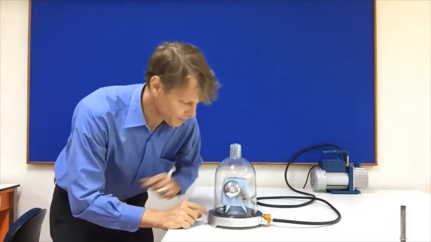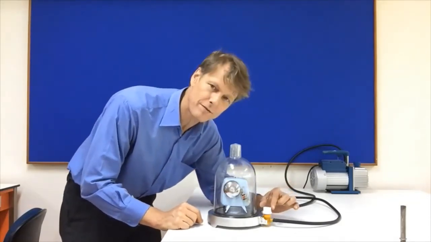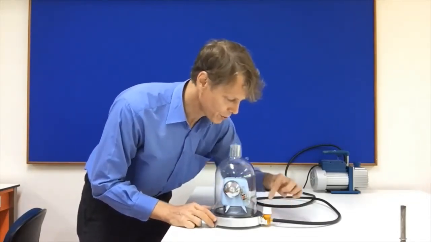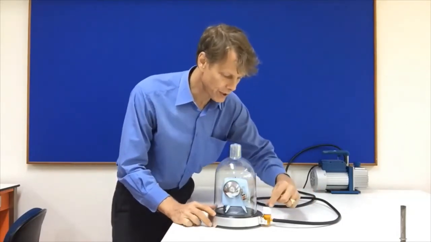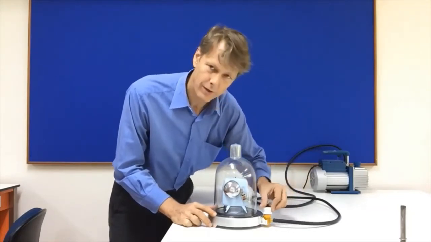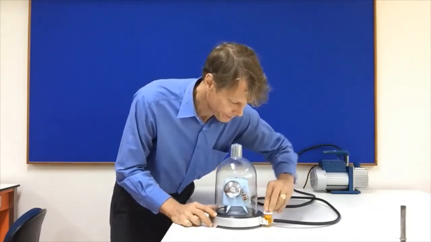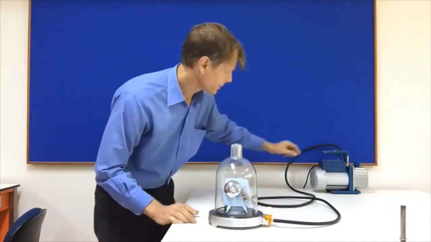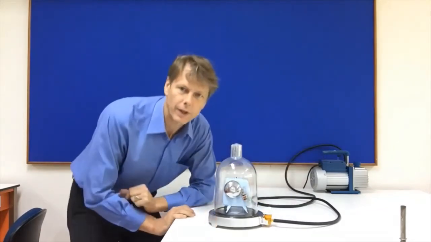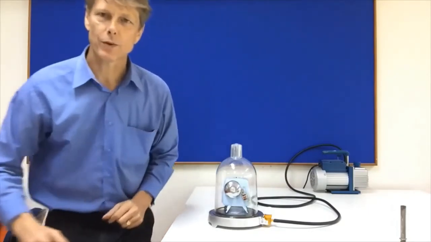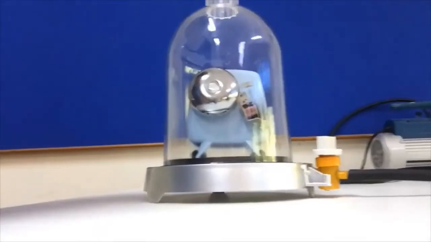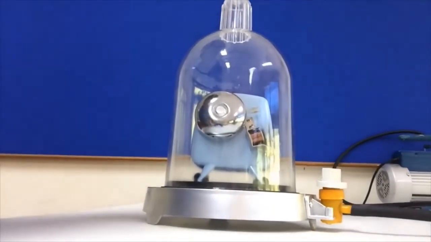Now the important step on this little bell jar, it has a nice valve. So you just turn the valve and it keeps the air from going back in. So I will do that before I turn off the vacuum pump. Turn off the vacuum pump. Can you hear the bell? Let me give you a close-up look. Can you see it? Can you hear it?